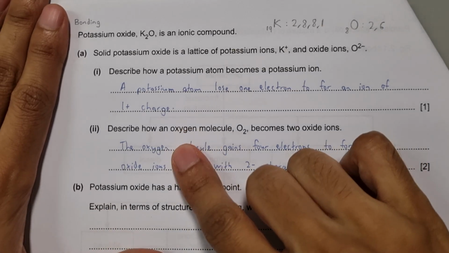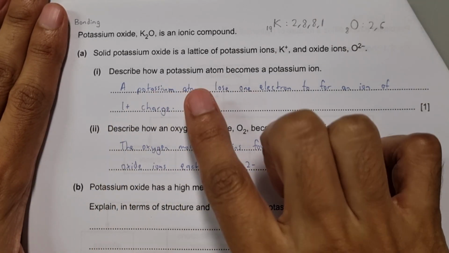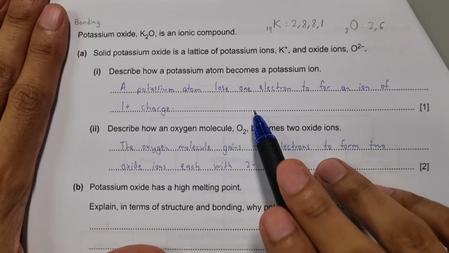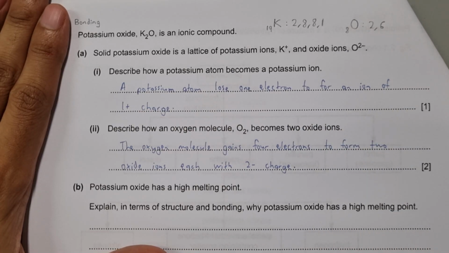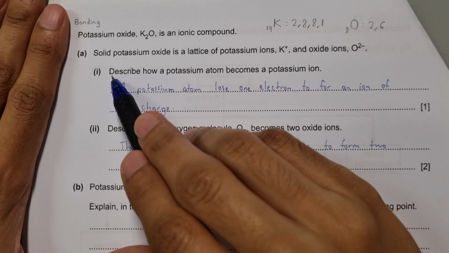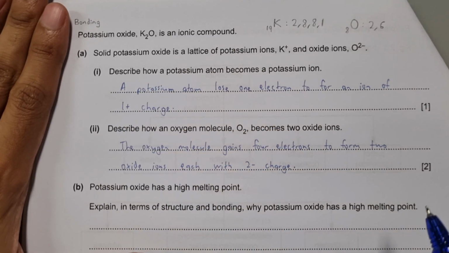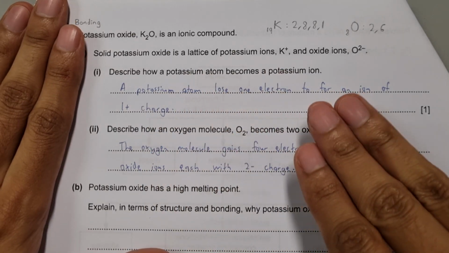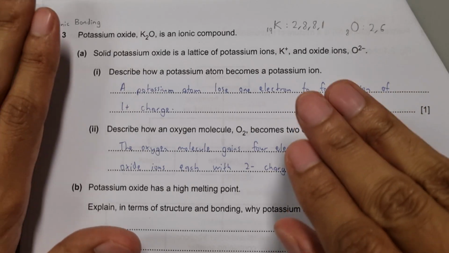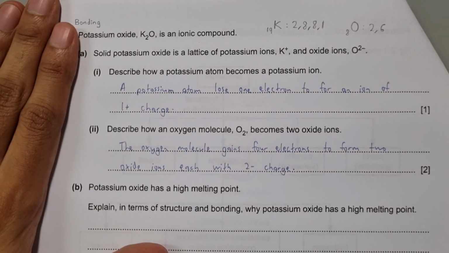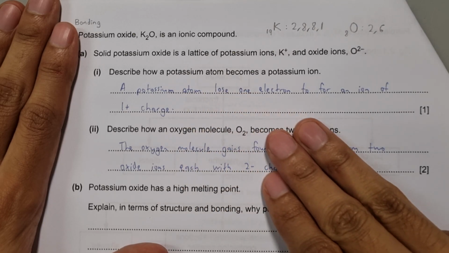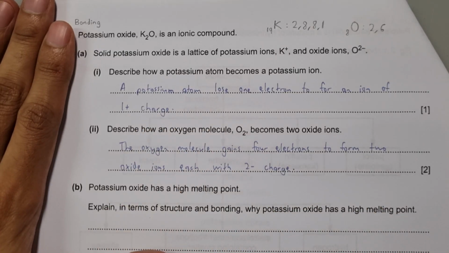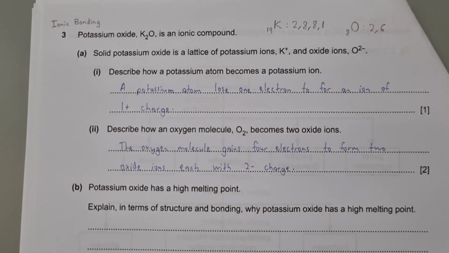Also notice that I did not elaborate further by saying, for example, in order to achieve a stable noble gas electronic configuration. This question only requires you to describe, it doesn't require you to explain why. So do not waste time when answering chemistry questions. If they don't ask you to explain, you don't need to give reasons why or provide further elaboration. You just describe the process as it is.